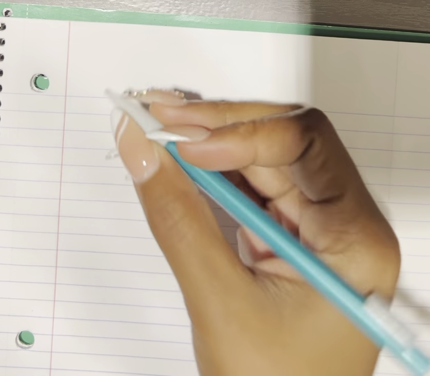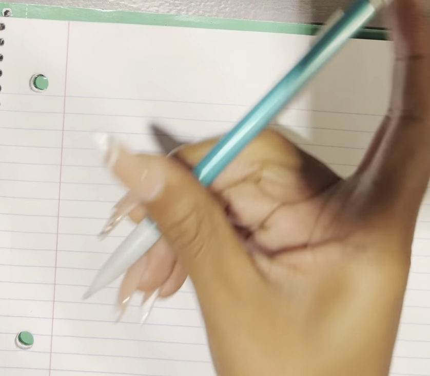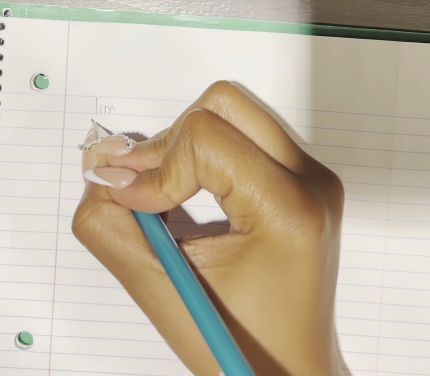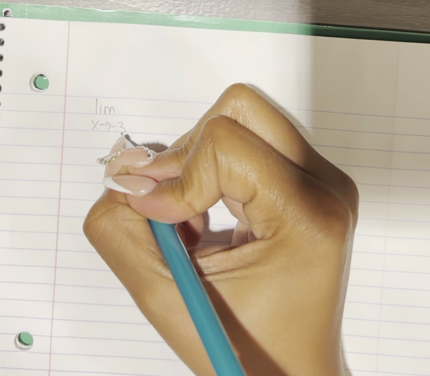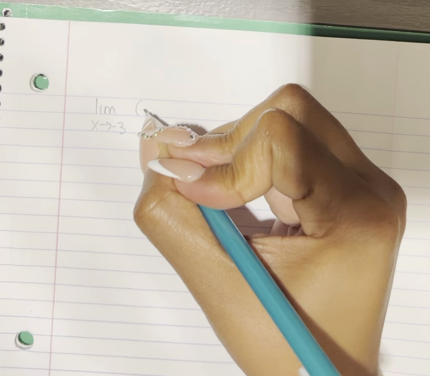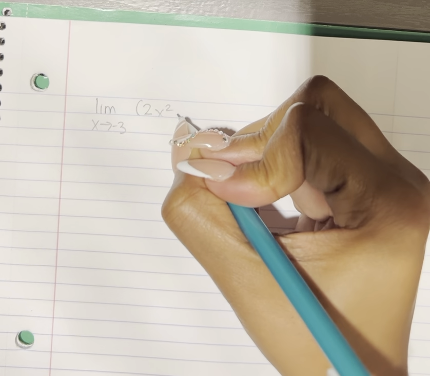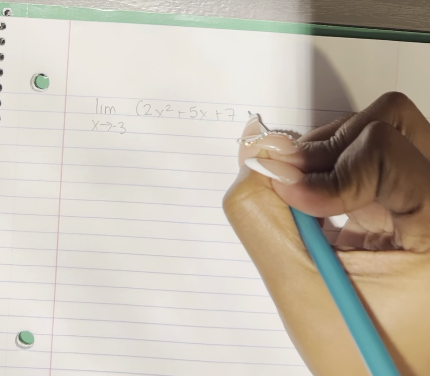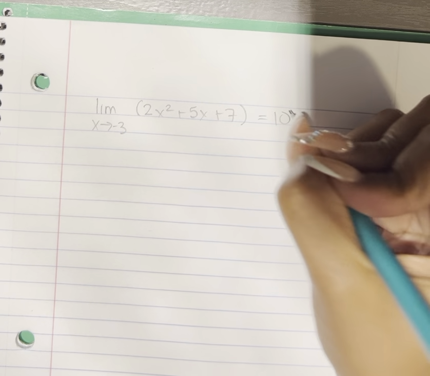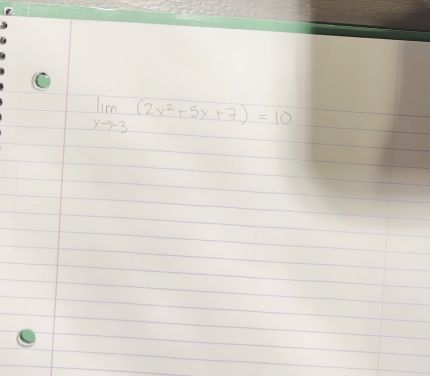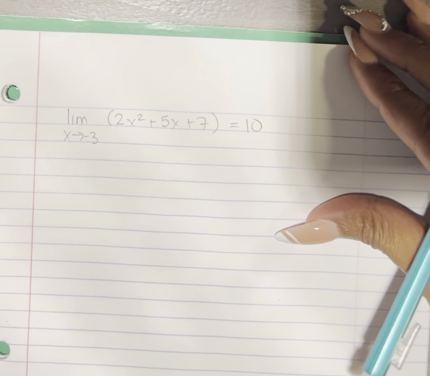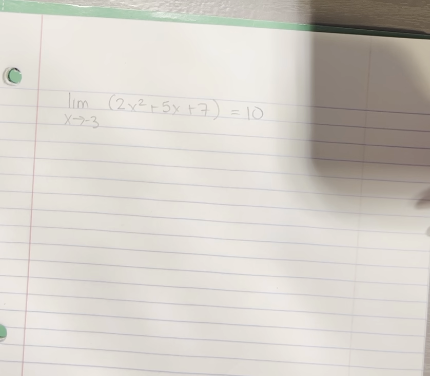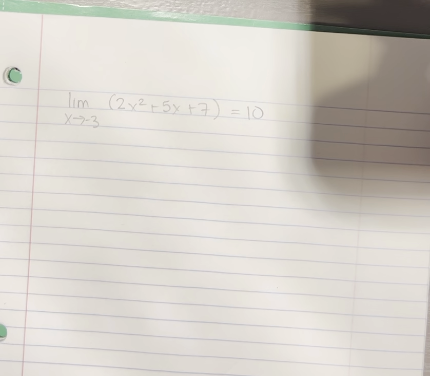So I'll start off by writing out the function, or the limit, which was given to us: the limit as x approaches -3 of the function 2x squared plus 5x plus 7 is equal to 10. And my goal today is to prove this by using the epsilon delta definition.